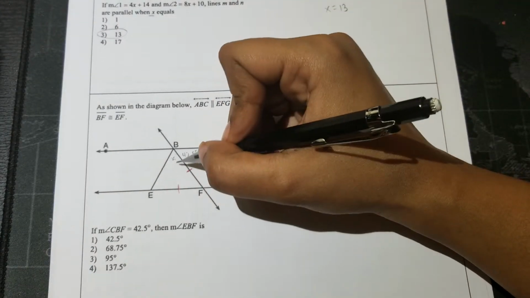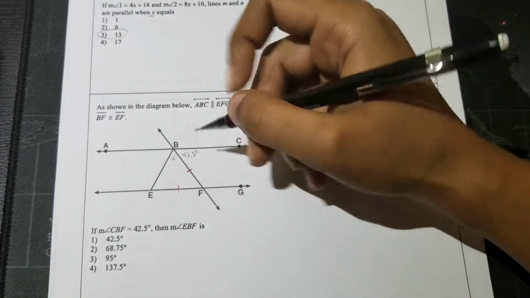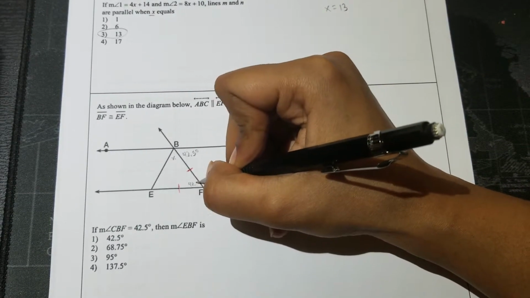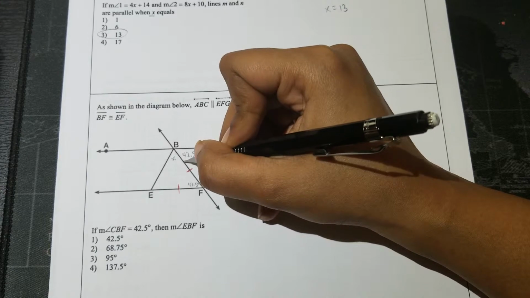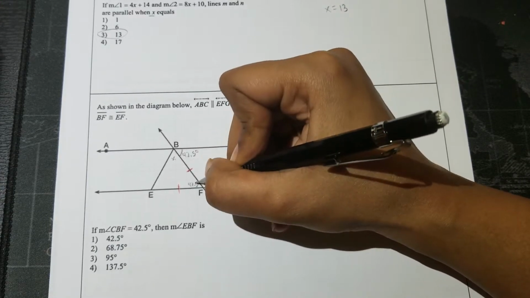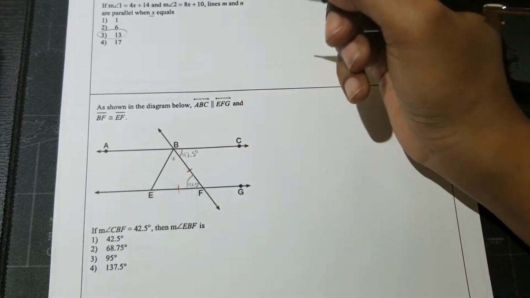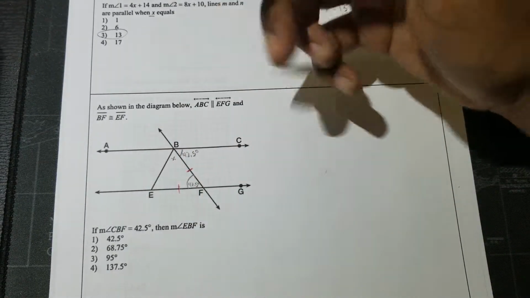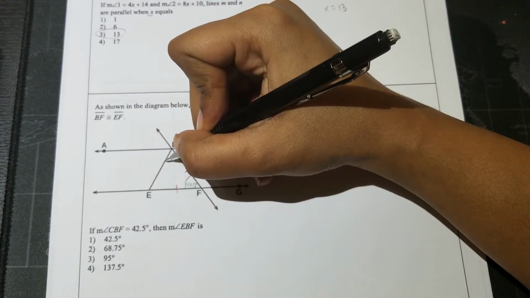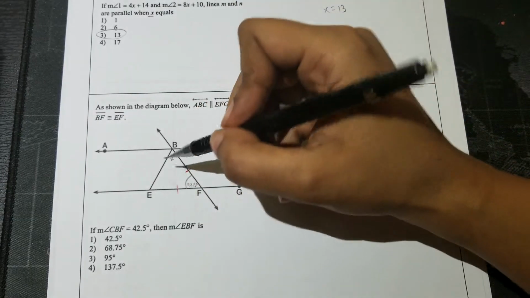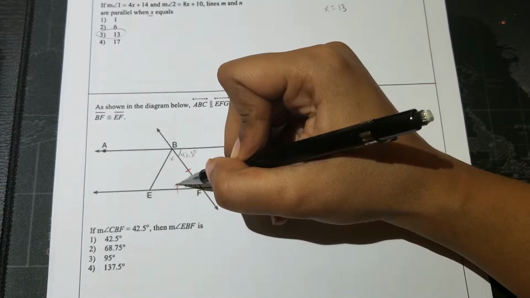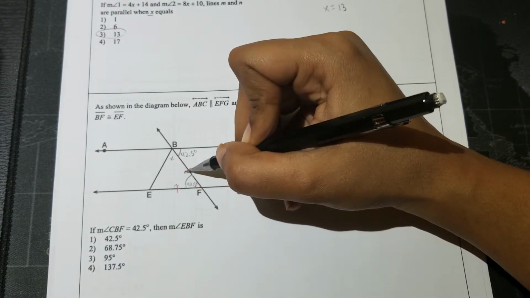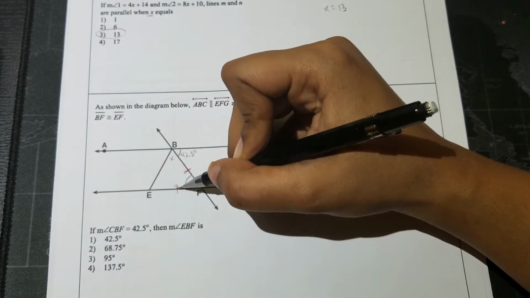Now, I know that because I have two parallel lines, if this is 42.5, then this is also 42.5 by alternate interior angles. So let me just mark that. Okay. Now, because this is an isosceles triangle, and I know two angles are congruent, the way I can determine which two angles are congruent is by looking at the direction, I'm going to mark these hash marks with arrows, where the arrows are pointing to.